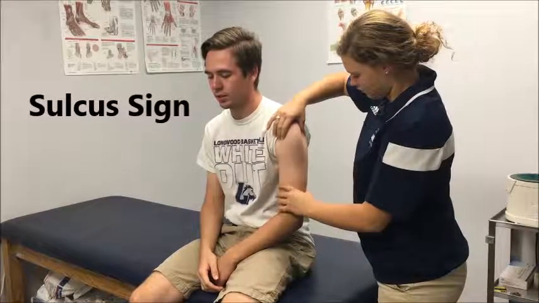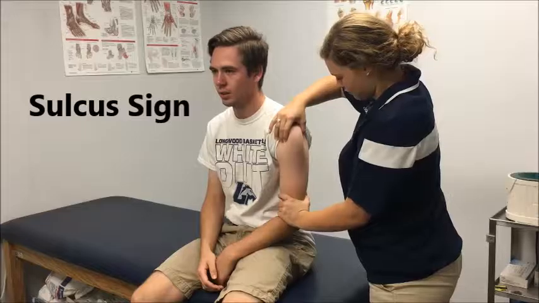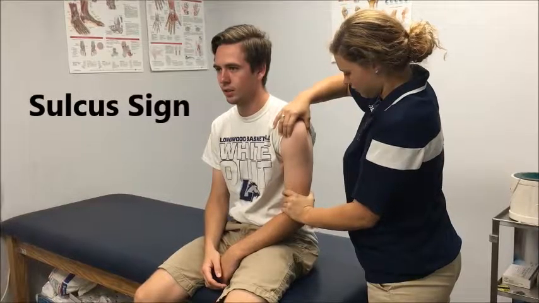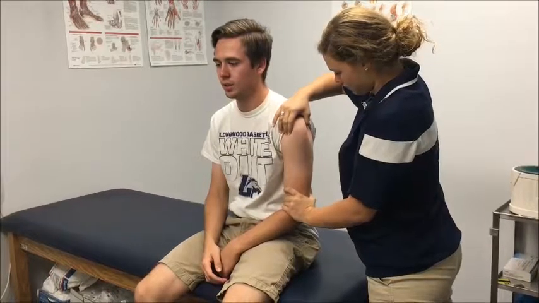And the clinician is looking for the humerus to move away from the glenohumeral joint. A positive test leads to a diagnosis of multidirectional instability of the glenohumeral joint.